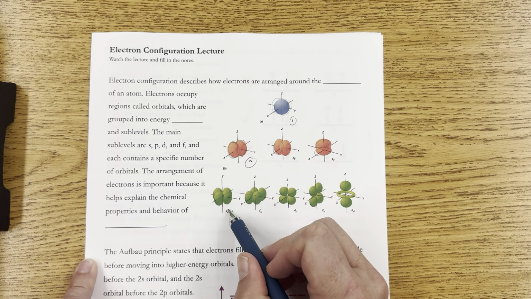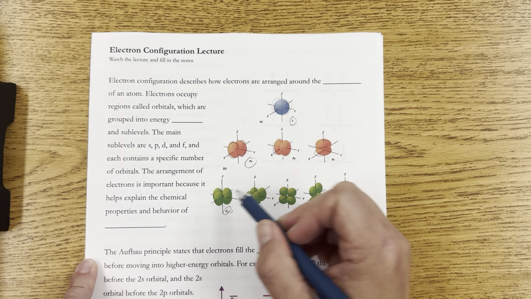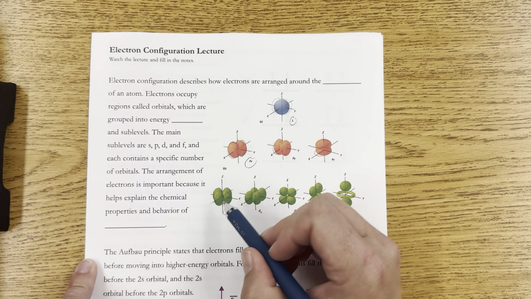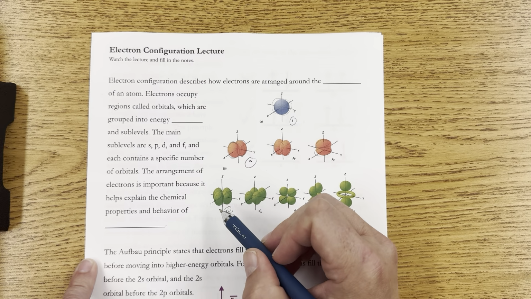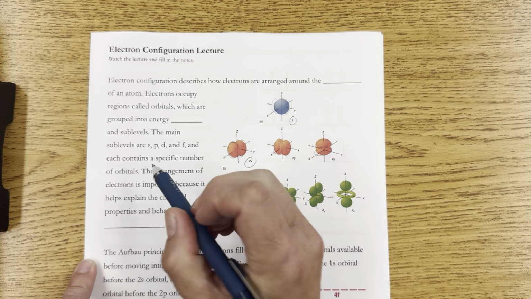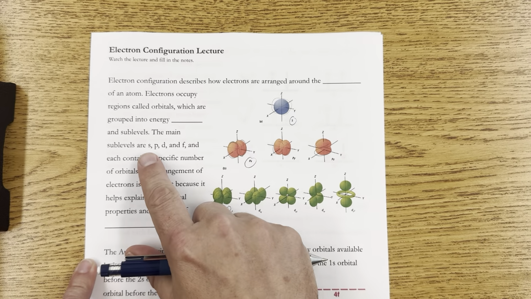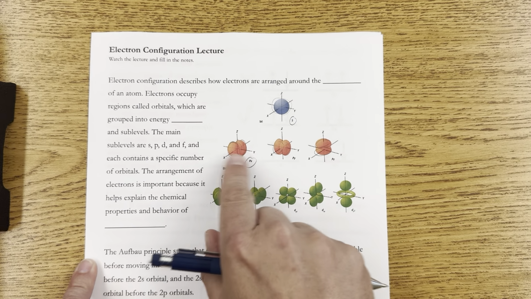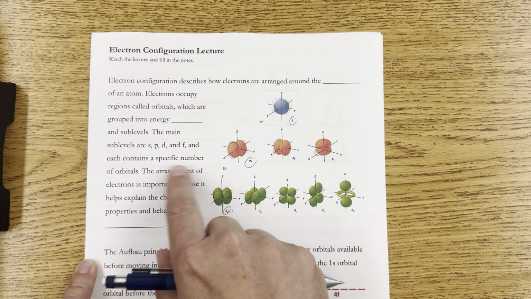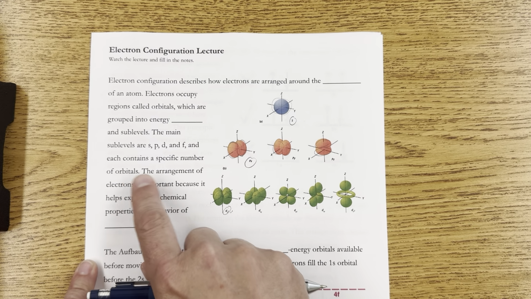And there are D sublevels, which have four squashed spheres, often referred to as a clover arrangement. The main sublevels are S, P, D, and F, and each contains a specific number of orbitals.